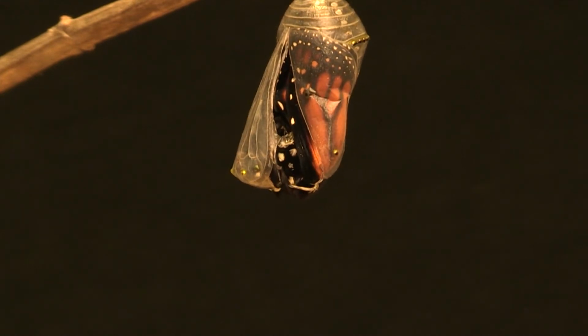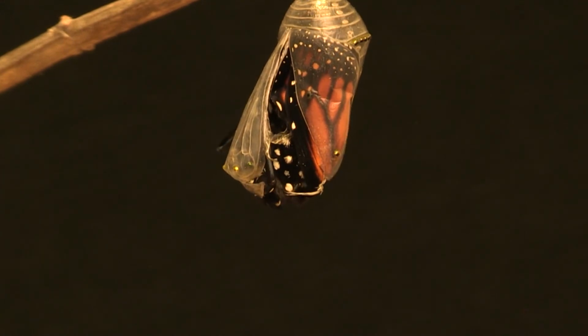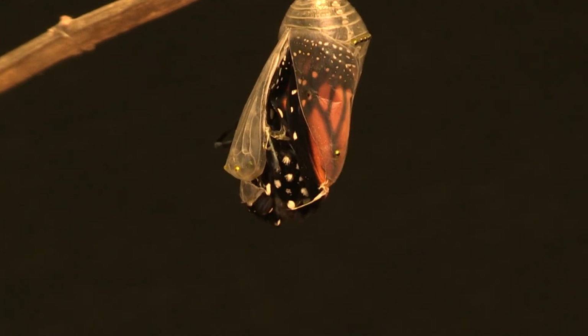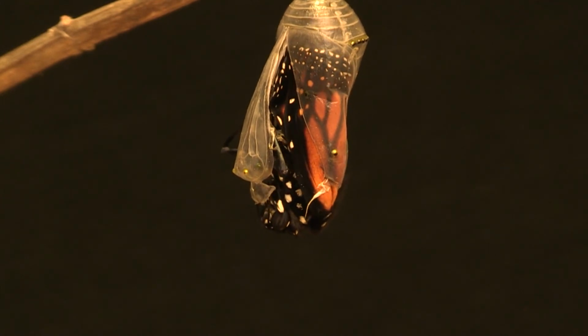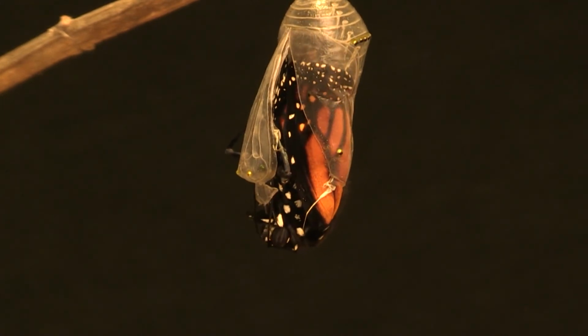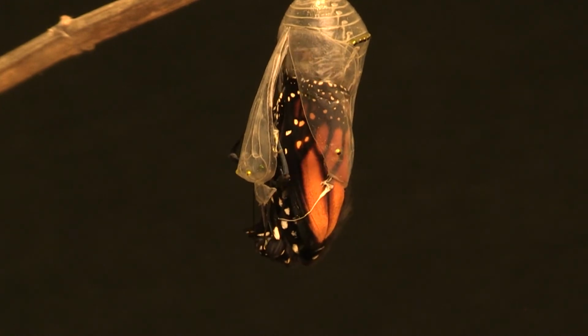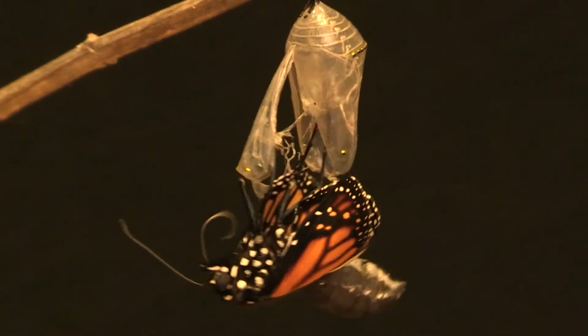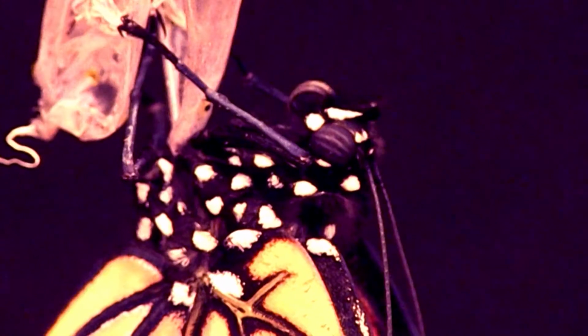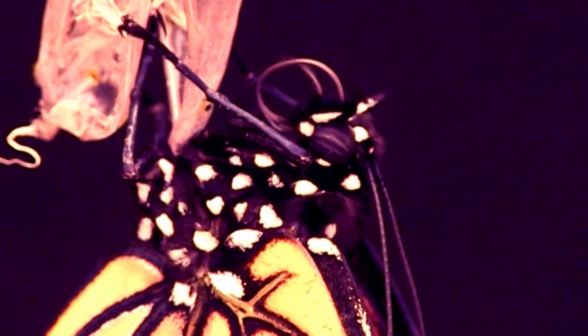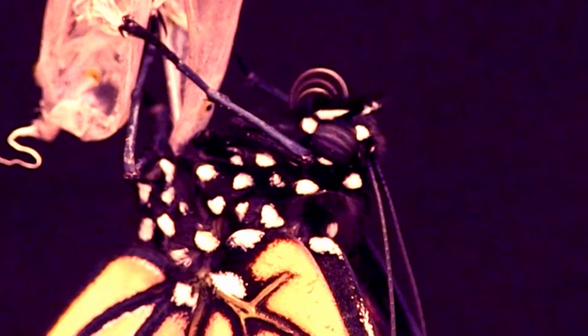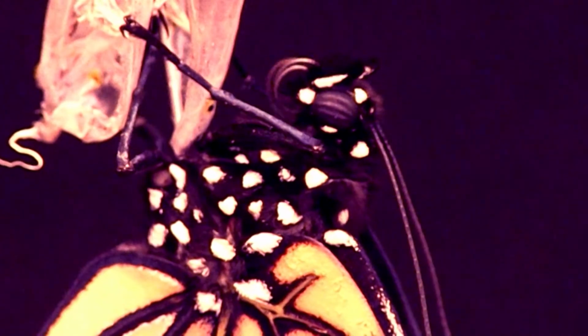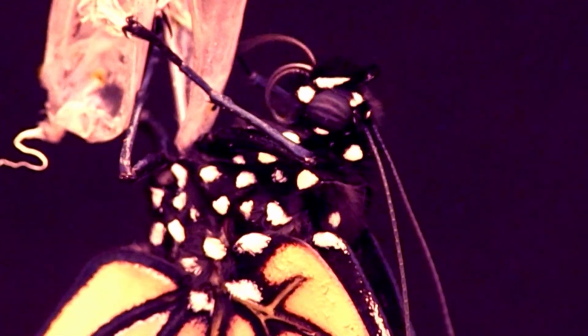This is the emergence of the adult. Comes out head first. Compound eyes, you can see. The wings are crumpled. You can see the body is fat. It will pump up the fluid from that fat body into the wings. You begin to see the coiled proboscis. You'll also notice that you can only see 4 legs. The other 2 are hiding up here under the chin.